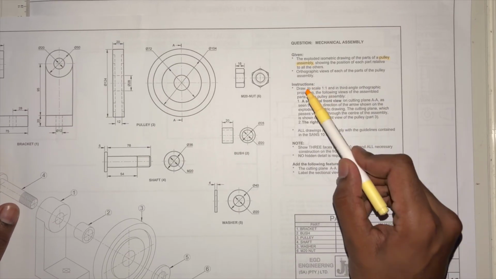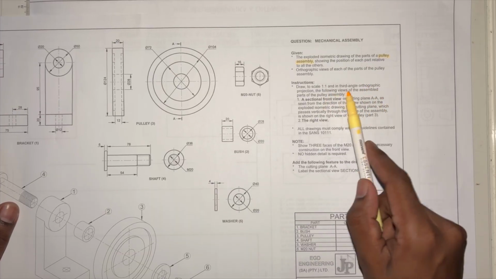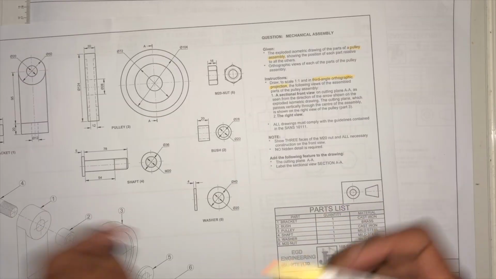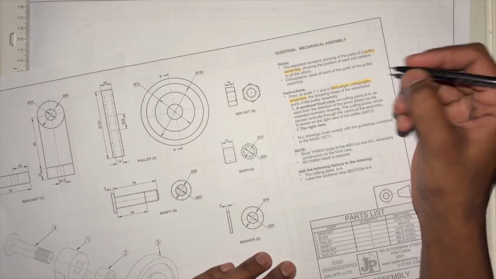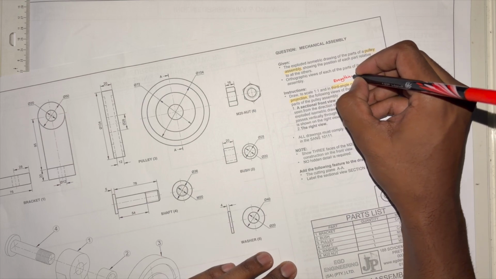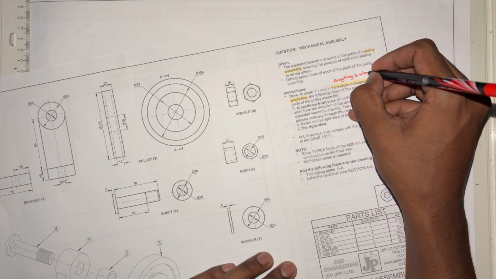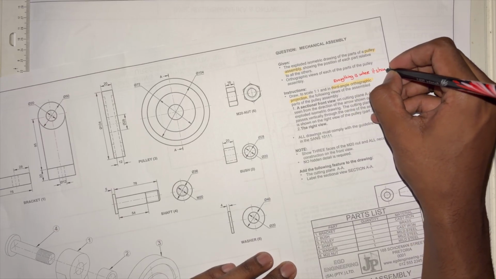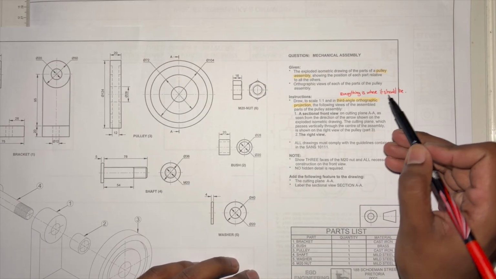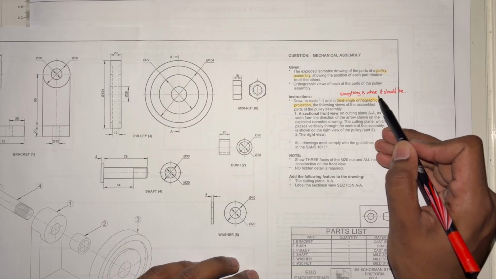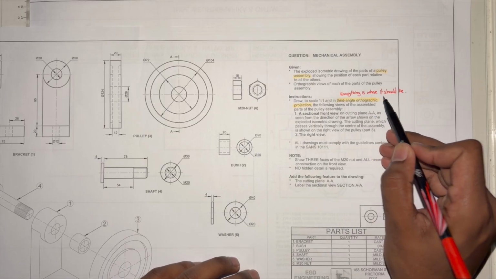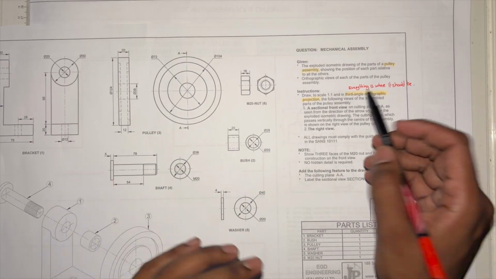So what are the instructions? Draw to scale 1:1 and in third angle orthographic. What does third angle mean? You have to understand that when they say third angle, there's a reason why they state that. It's not for no reason. So I'm going to write down: everything is where it should be. What do I mean by that? It means the top view will be on the top, the left view, if there is one, will be on the left, and the right view, if there is one, will be on the right. The front view is the main view. Everything revolves around the main view, which is the front view.